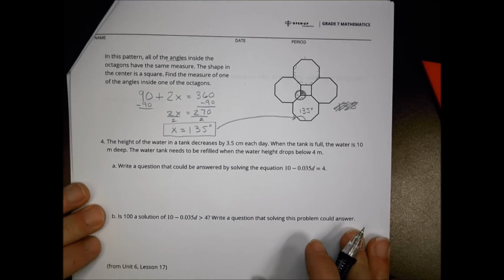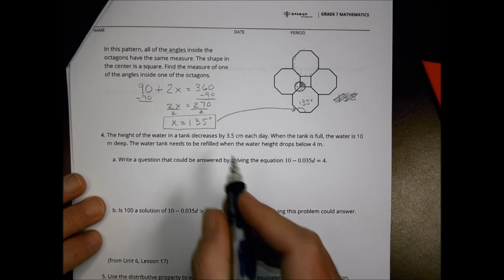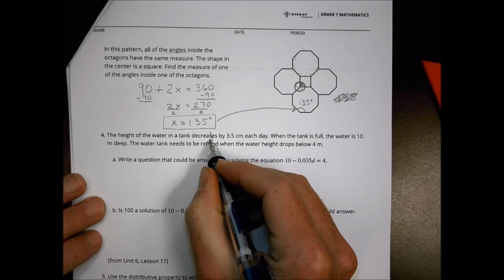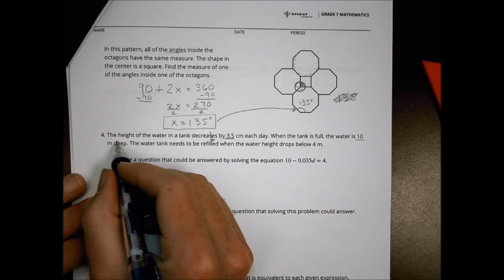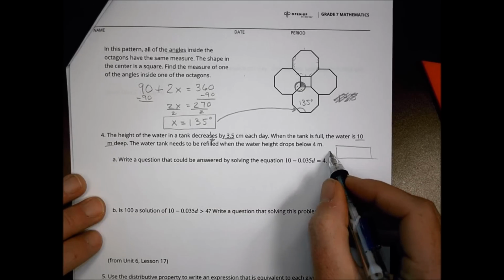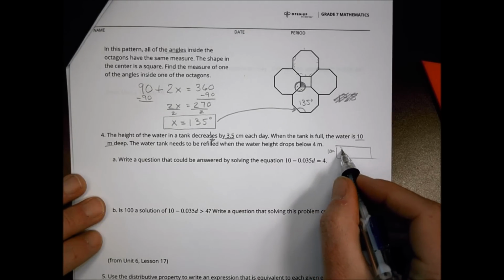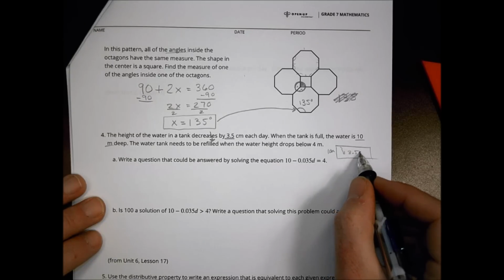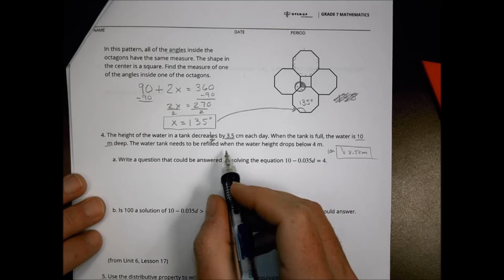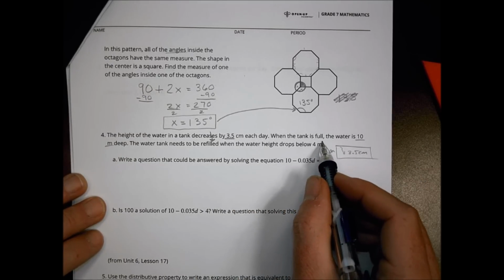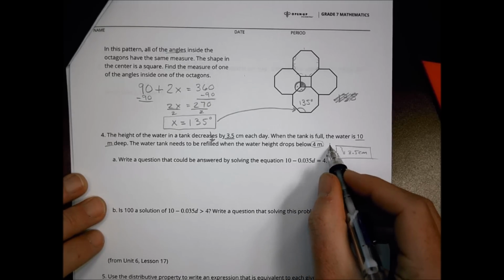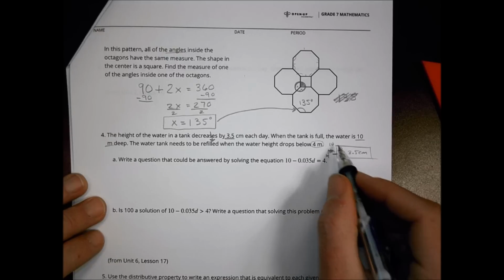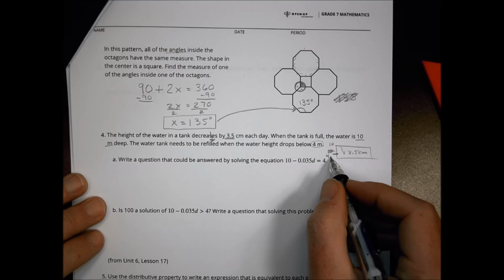Moving on, number 4. The height of the water in a tank decreases, so it goes down 3.5 centimeters each day. When the tank is full, the water is 10 meters deep. All right, so we have a nice big tank. When it's full, it's 10 meters high. We know the water is decreasing though at a rate of 3.5 centimeters each day. The water tank needs to be refilled when the water height drops below 4 meters. So it's kind of like a safety valve at 4 that says, okay, when you get to 4, it's time to refill. So we know it can get up to 10, but 4 says refill. Notice these are meters here, and it's decreasing in centimeters.